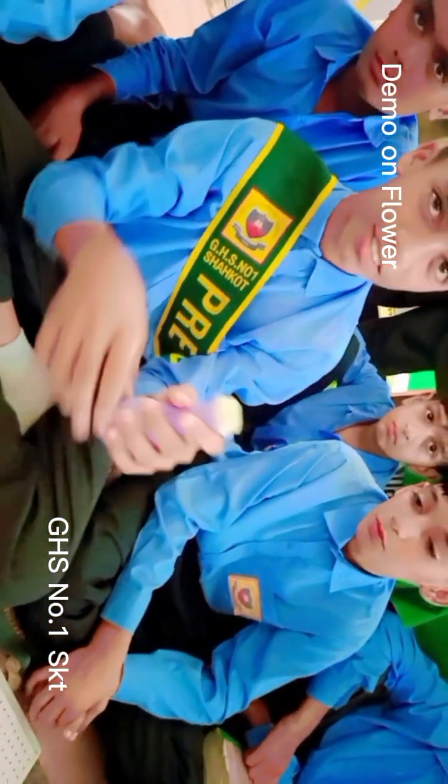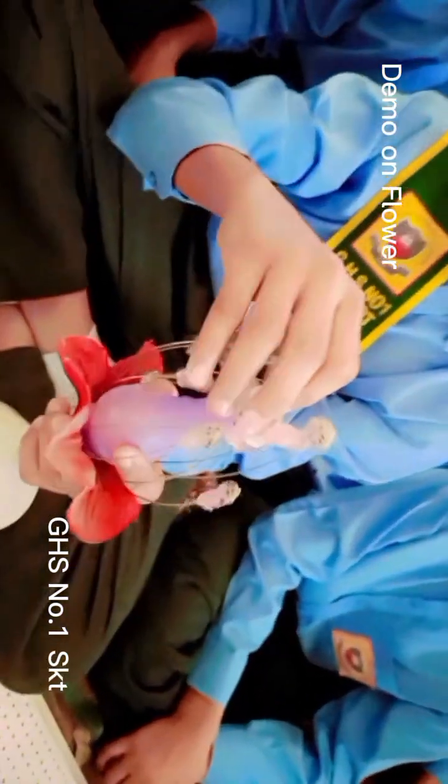Both sperms enter the female gametophyte. One sperm fuses with the egg and forms a diploid zygote.